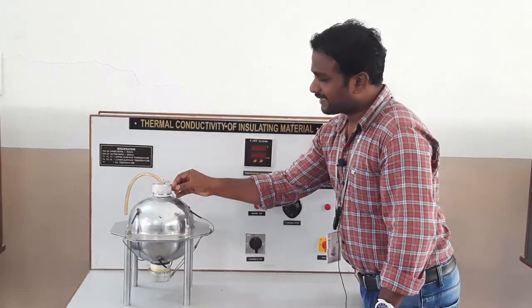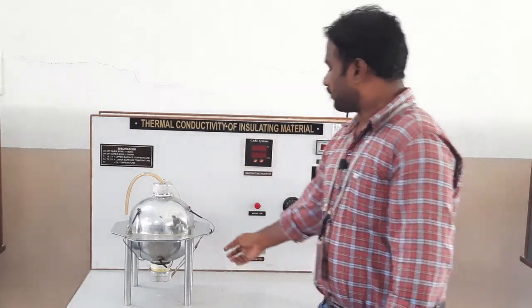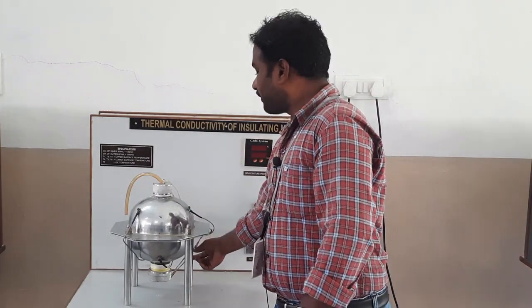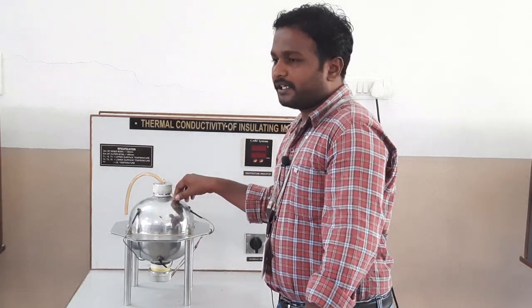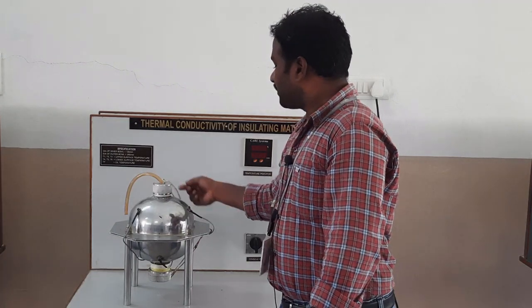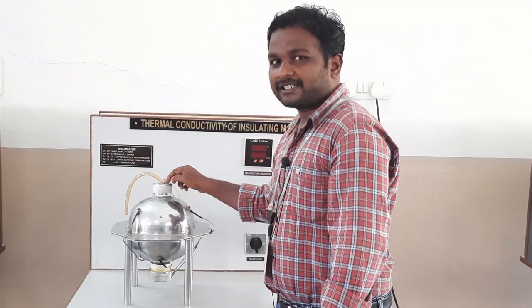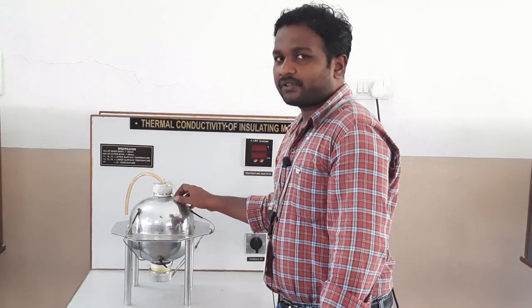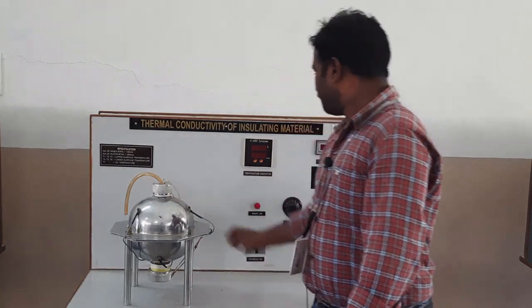The inside sphere is filled with SAE 40 oil, and one heater coil is directly dipped into that oil to give the heat input to the experiment. One thermocouple sensor is placed on the surface of the inside sphere to monitor the temperature values of that oil and the surface of the inside sphere.